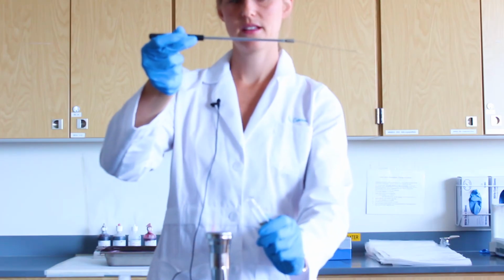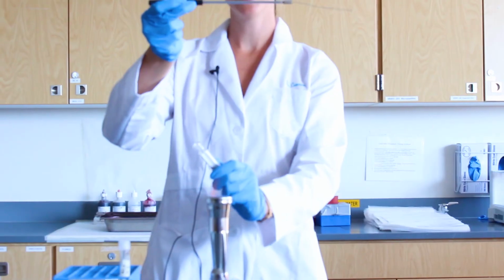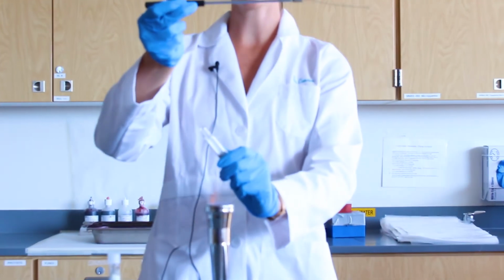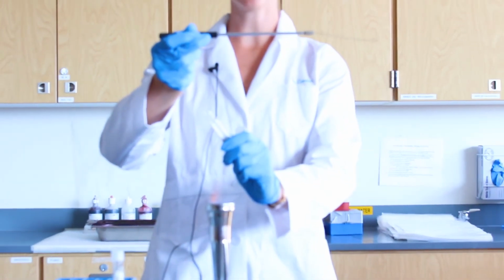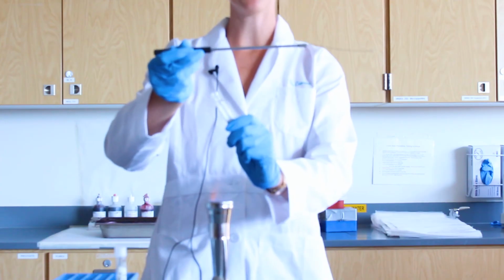Quickly pass the opening of the broth through the flame 2 to 3 times. This creates a convection current that forces any bacteria at the opening out. It will also kill any bacteria that was at the opening of the tube.